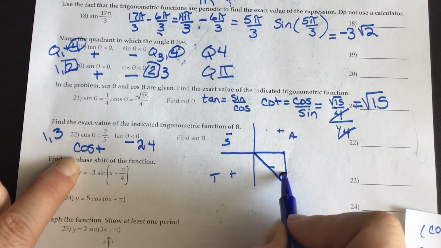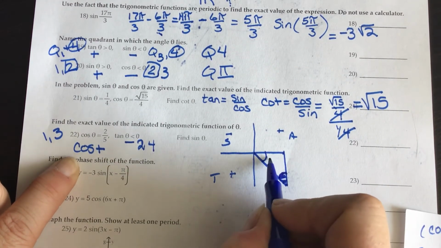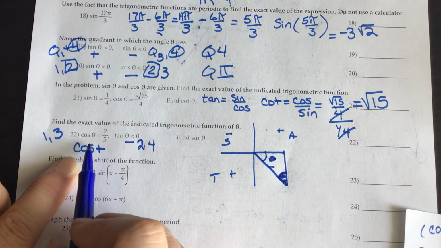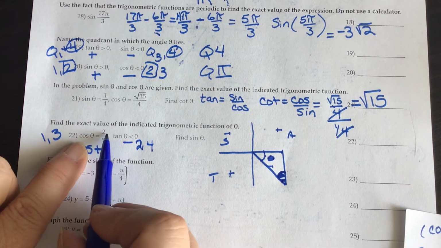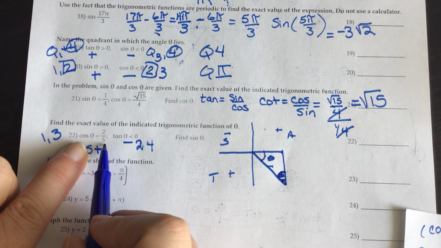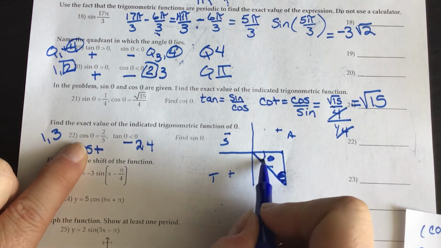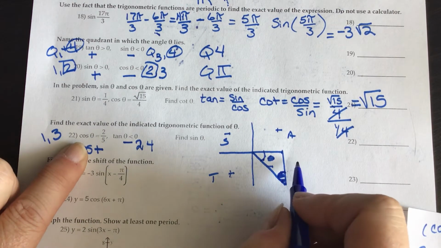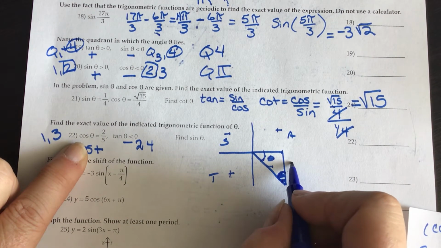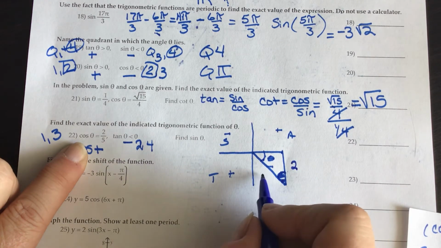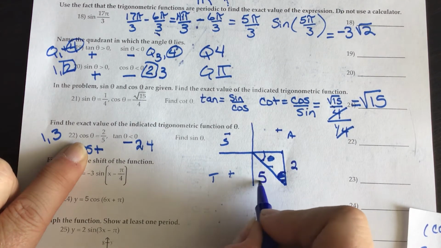Here's our, whoops, that's not our angle. Here's our angle. And cosine is adjacent over hypotenuse. So for this angle, the opposite is 2 and the hypotenuse is 5.